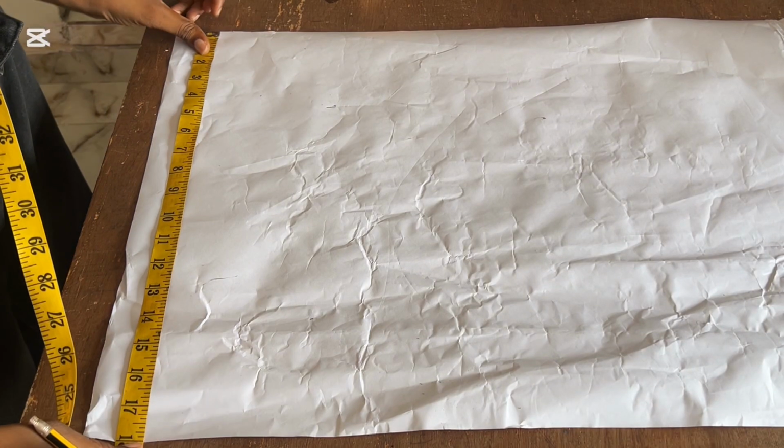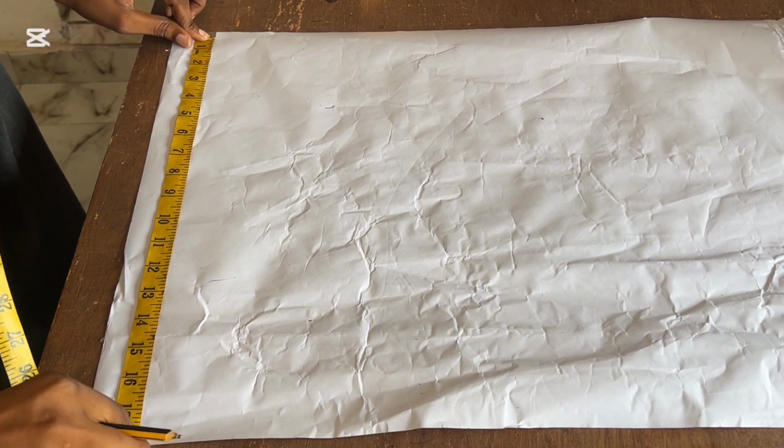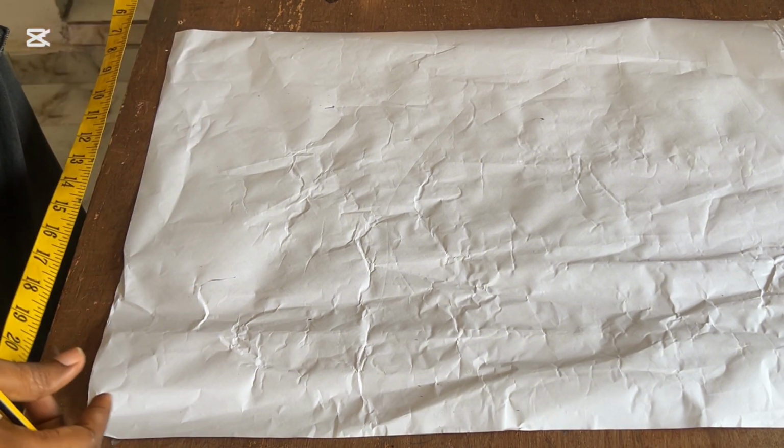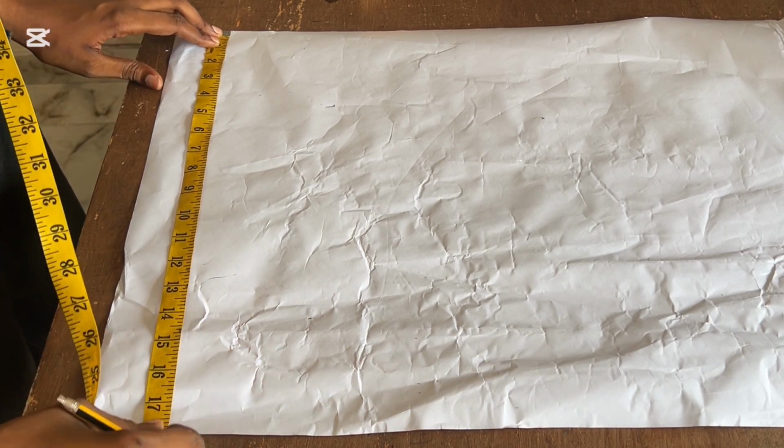I've already measured my 18 inches. As you can see, this 18 inches here is from my neck to the waistline. So now we are going to be putting in our measurements.